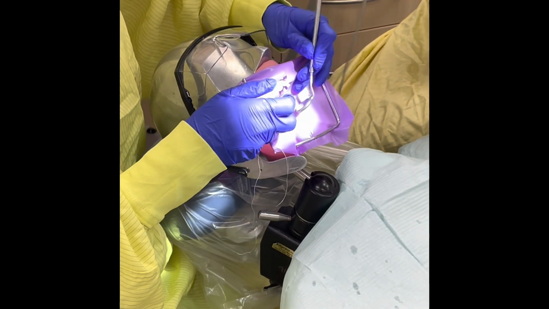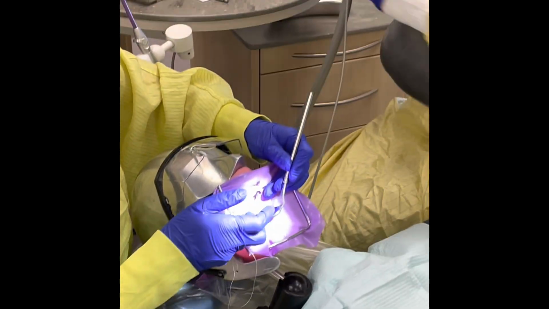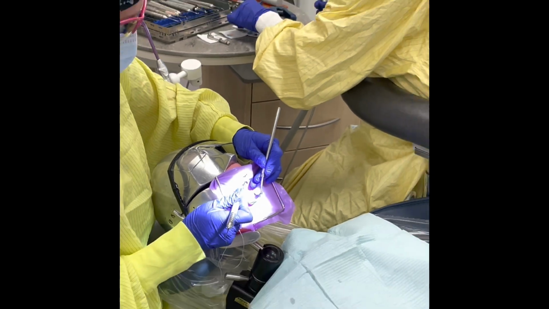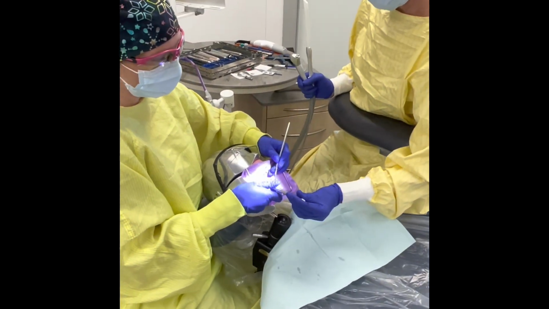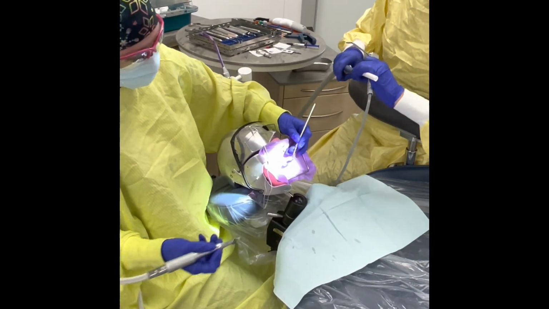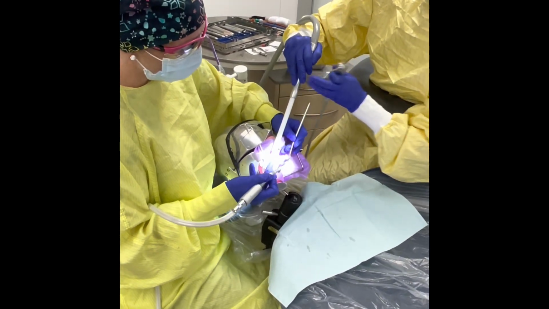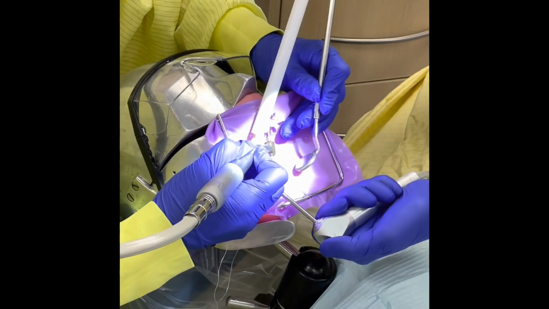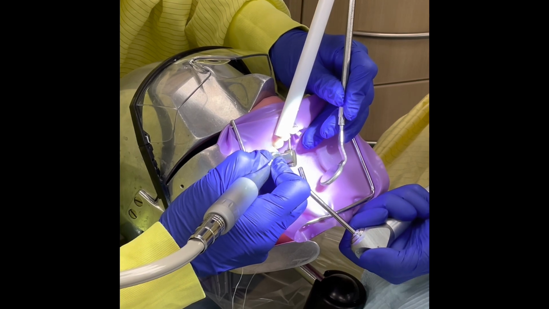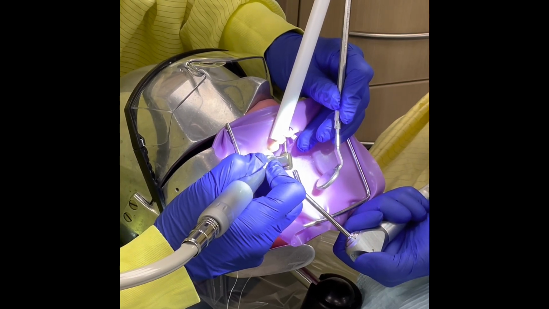They will then, I'm going to request an explorer, please, through the transfer zone. Thank you, Stacy. Good. Okay, and we will continue on. This time I'm going to go in with my low speed hand piece. So Stacy's going to again place her suction. With the low speed, you want to come in and blow intermittent puffs of air into the preparation.